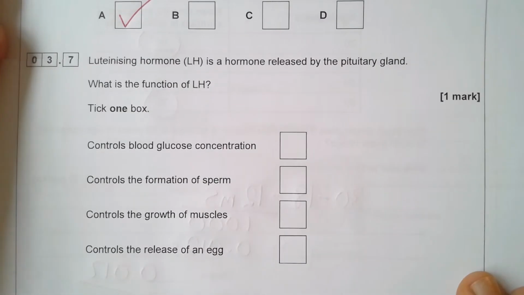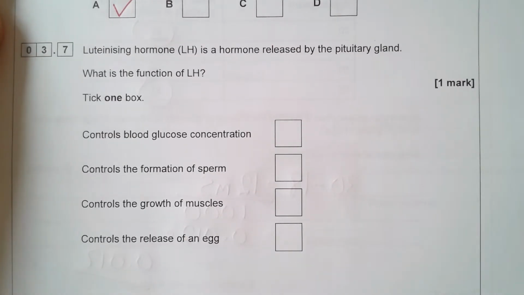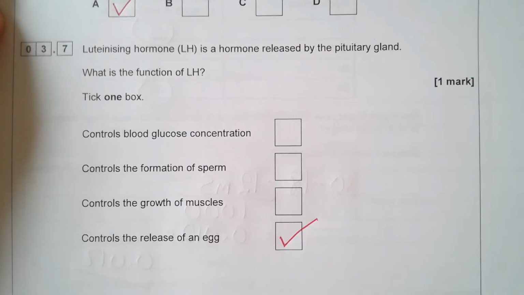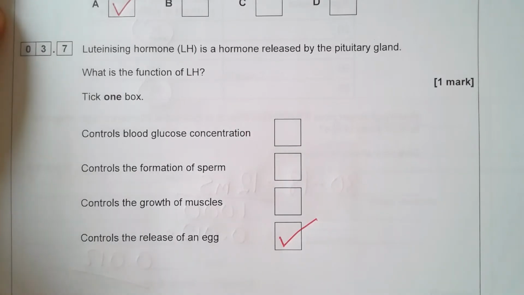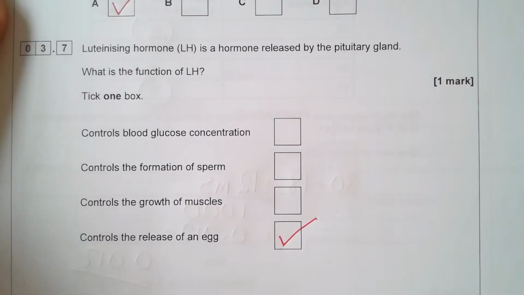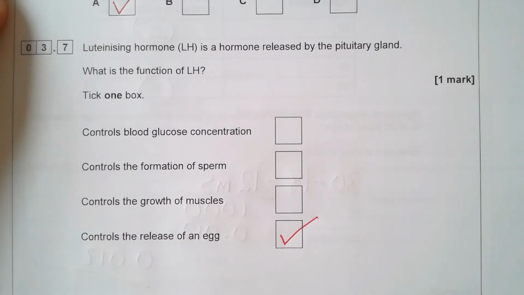Luteinizing hormone, LH, is a hormone released by the pituitary gland. What is its function? Well, it's a female hormone. It's involved in the female menstrual cycle. So luteinizing hormone controls the release of an egg. If they'd asked you about follicle stimulating hormone, FSH, that would cause the egg to mature in the ovaries. You've also got estrogen and progesterone, and those two are responsible for stimulating and maintaining the thickness of the uterine lining.